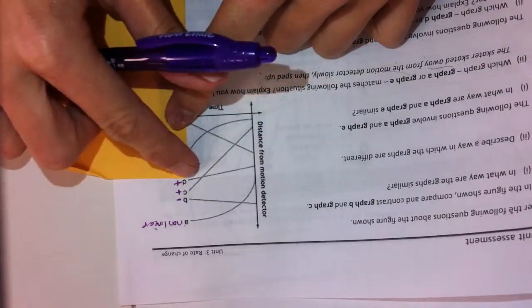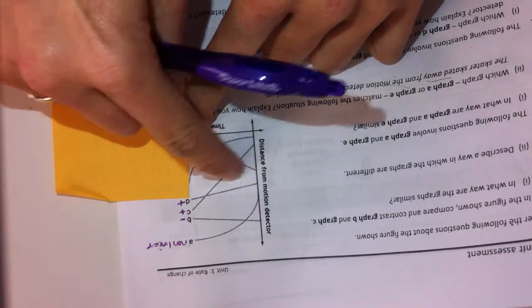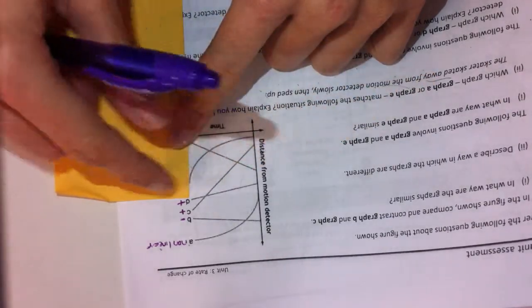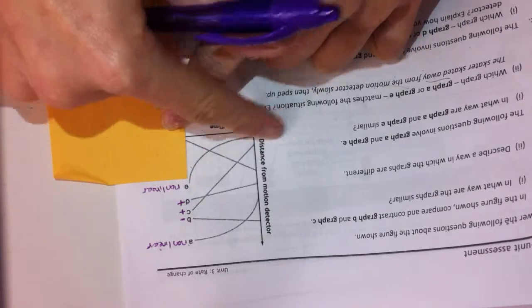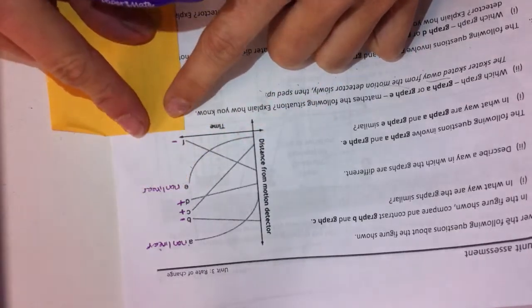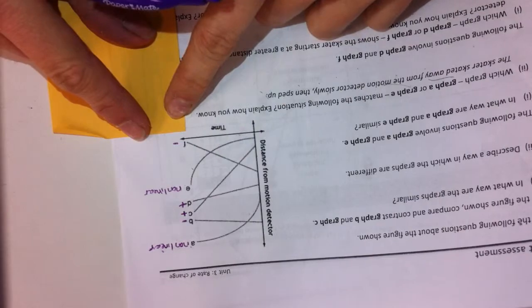D is definitely going positive. But see how that's kind of flat? So I just noticed that's kind of flat. Flat means slower. This one definitely was curved, nonlinear. And F was definitely negative because it's going down and away, or towards. Okay, so let's see if we can answer these questions now.